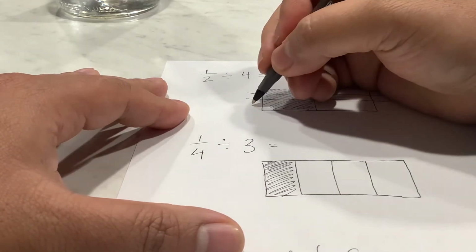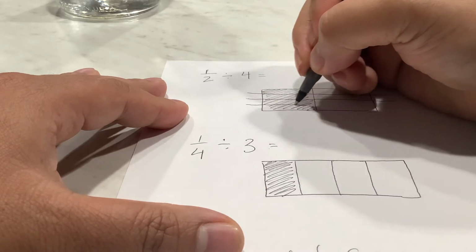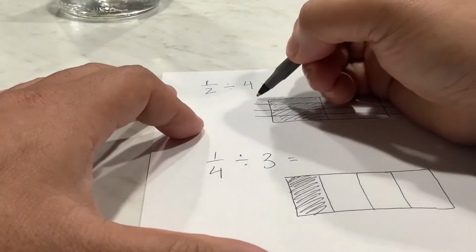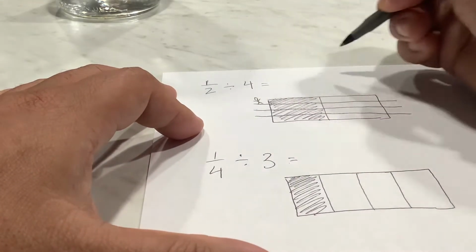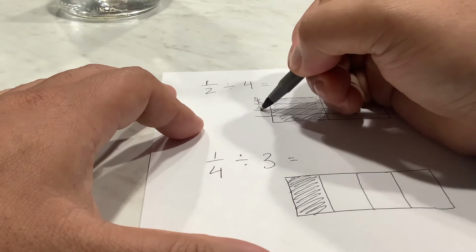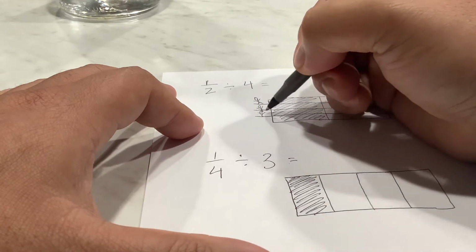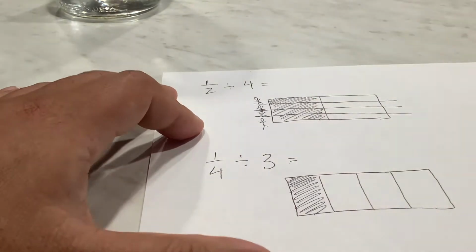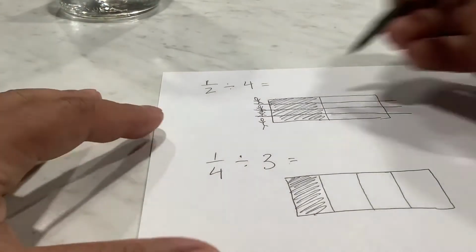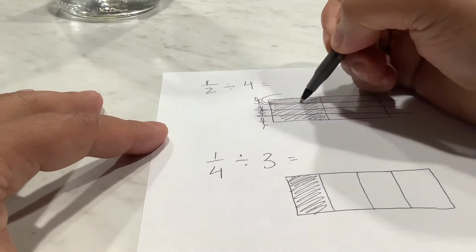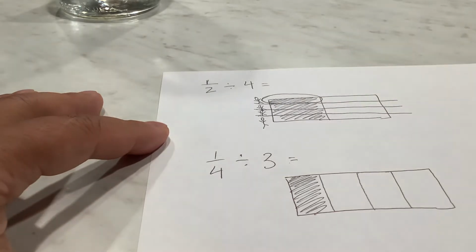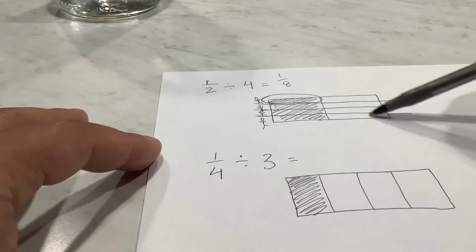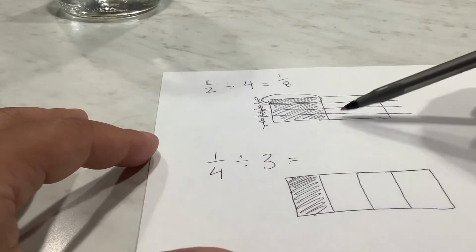So then, I divide it into 4 equal parts the other way. I draw a little stick figure that goes to one person, that goes to the second, that goes to the third, that goes to my fourth. So that's between 4 people. I like to circle this so the kids can see it. But the answer is 1/8. And they don't realize that this piece is gone, so you have to account for it.